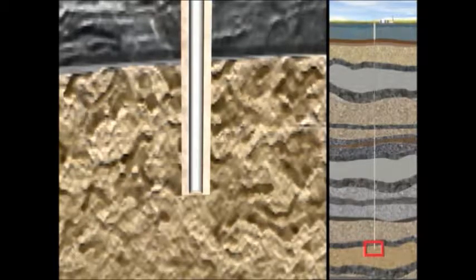surface. Sealing this space with cement prevents the injected fluids from moving along the borehole and out of the injection zone. The long string casing and cement are usually perforated at the bottom, so injected fluids can move from the well into the injection zone.